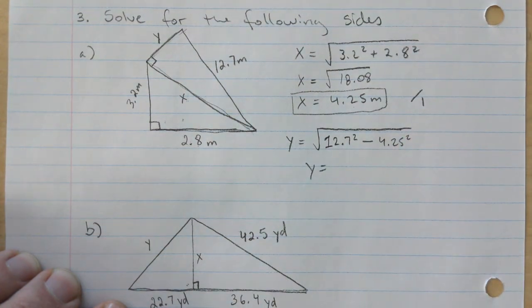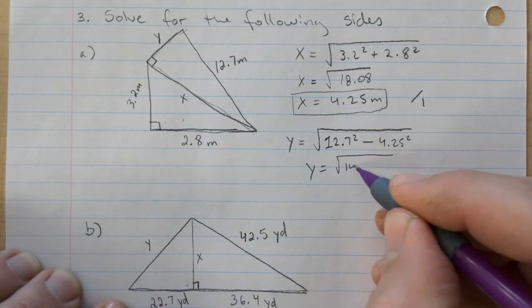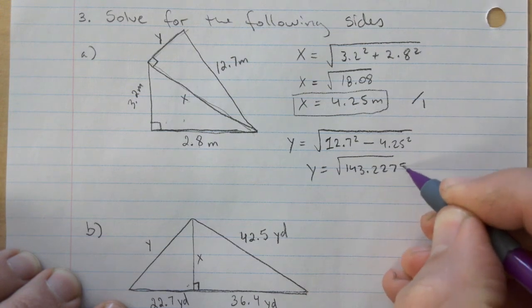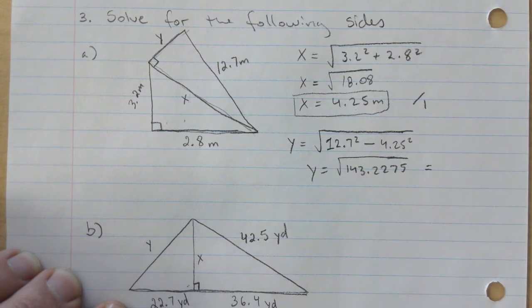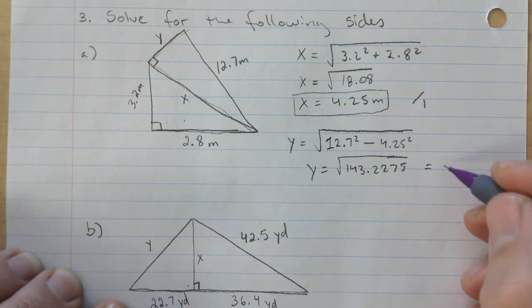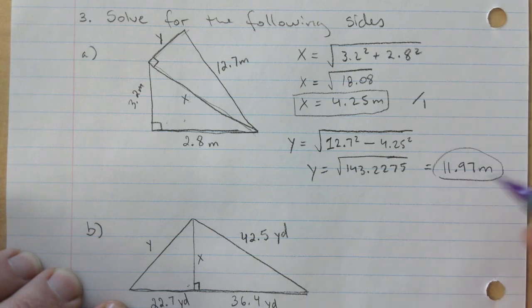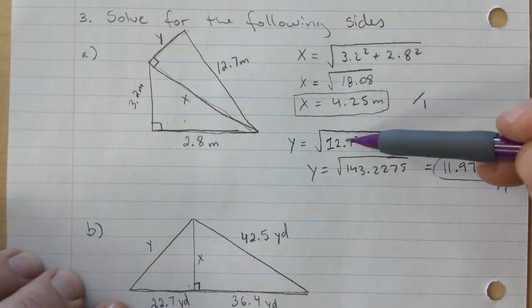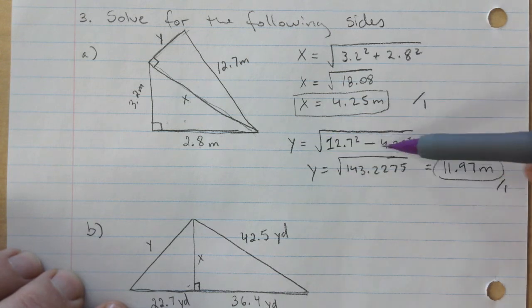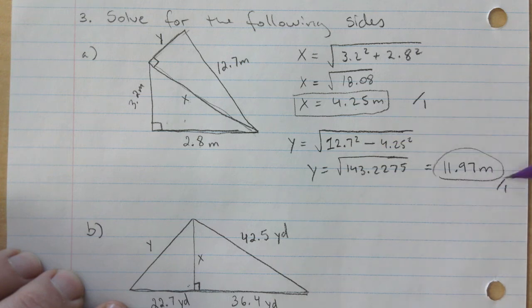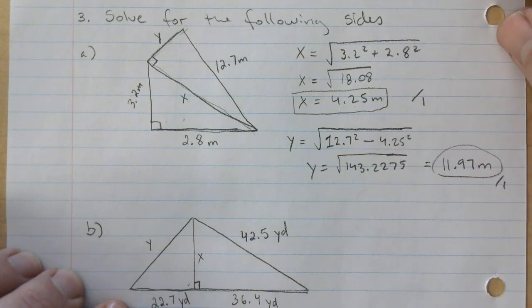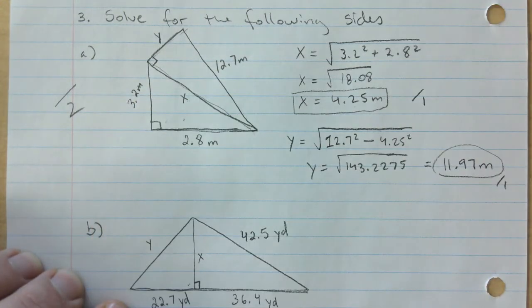And I would suggest you do this in steps. That's 143.2275. Don't round too early. Take the square root of that. That's 11.97. You get another mark for that. If you messed up here, but you are subtracting for y, you would still get this mark here. That is, of course, provided that this is all consistent and correct. So A is worth 2 marks.